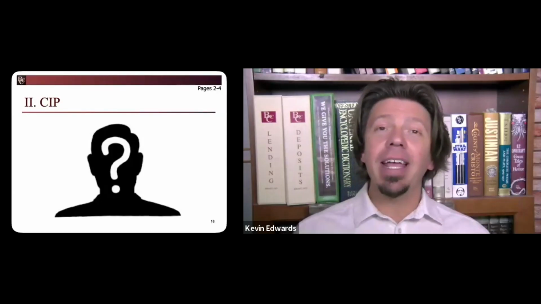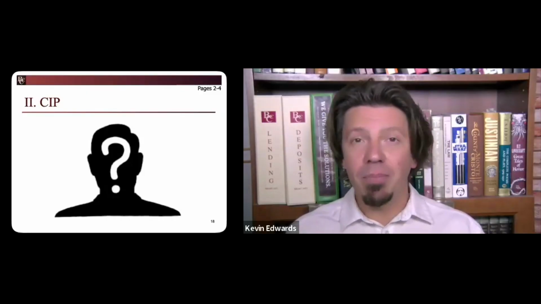It's a two-step process. Also, take a look at letter C, additional verification. If you have to go through some kind of additional verification or they can't produce the documents you need, then you need to document the process you went through to make sure that this person is who they say they are.